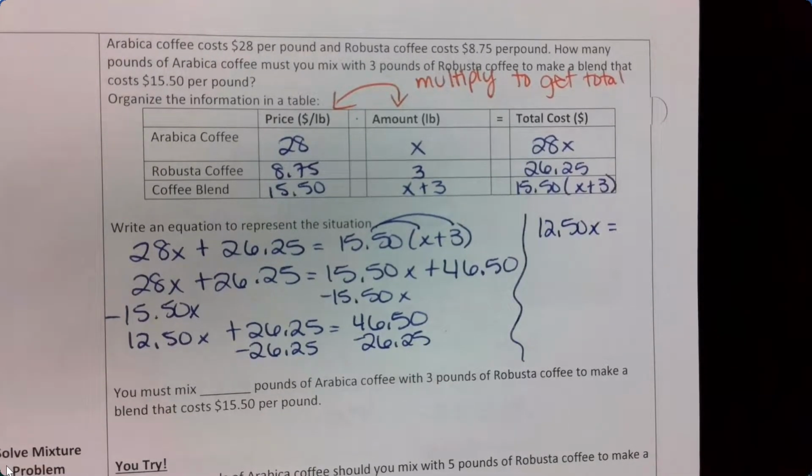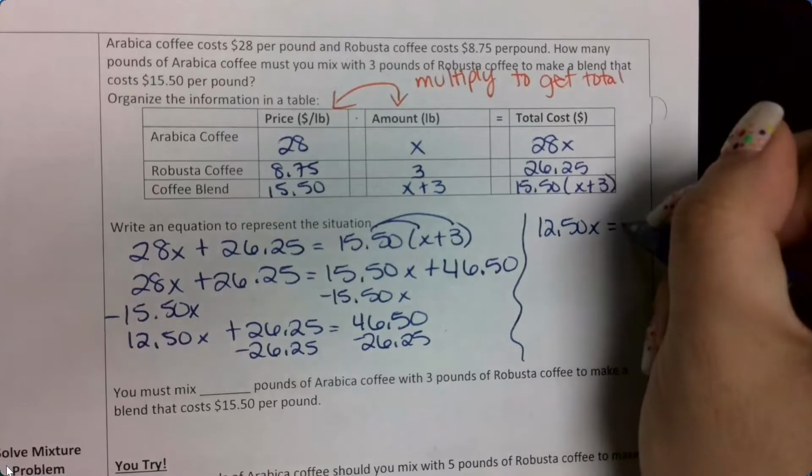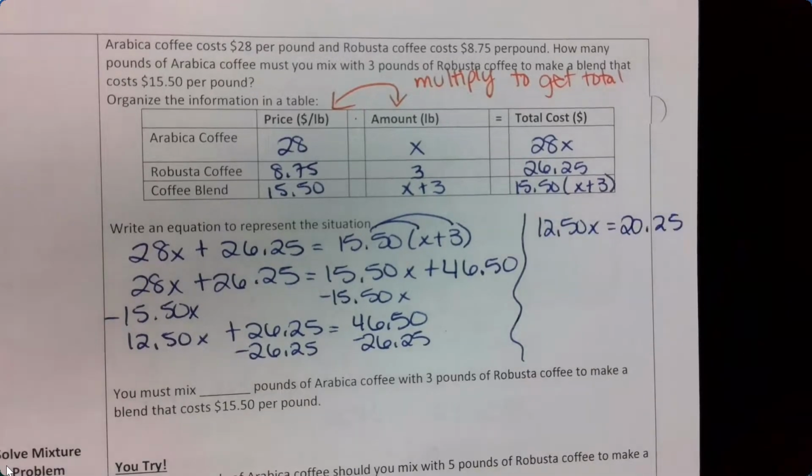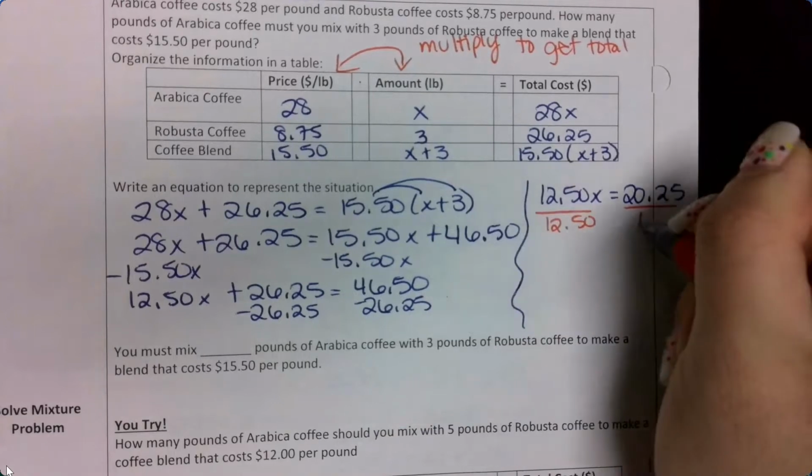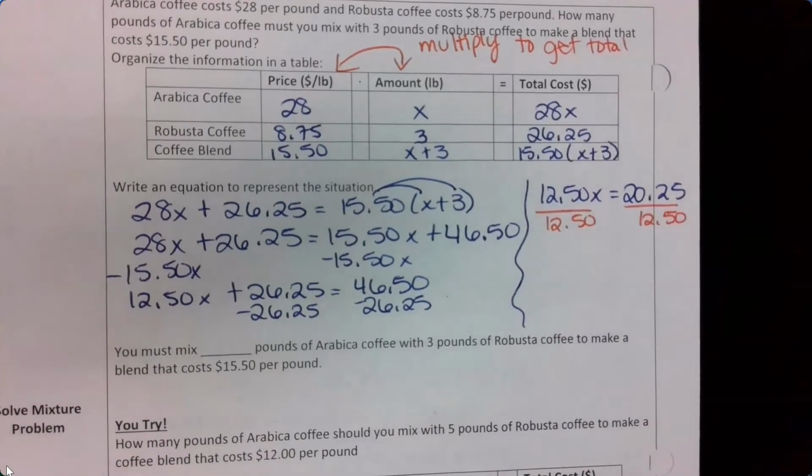What does that get me? Okay, and then my final step is to divide. What do I get when I divide?